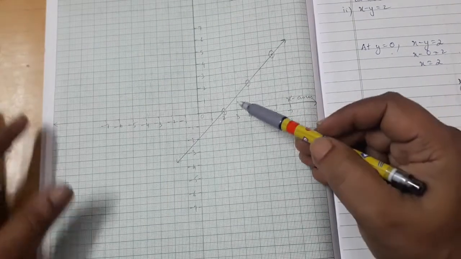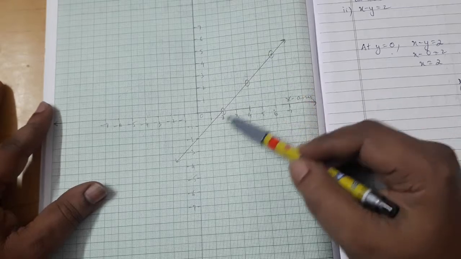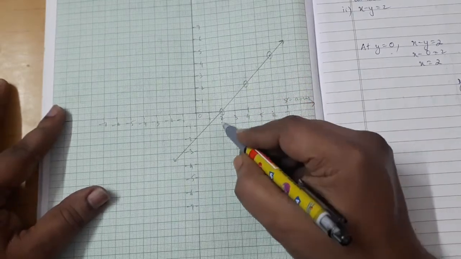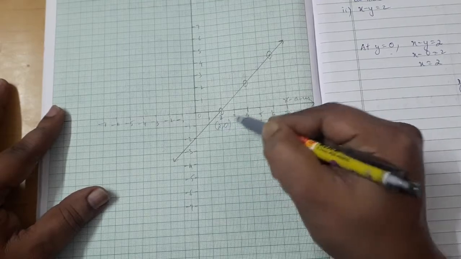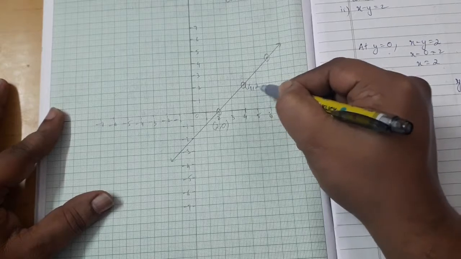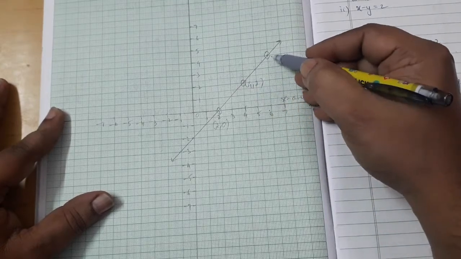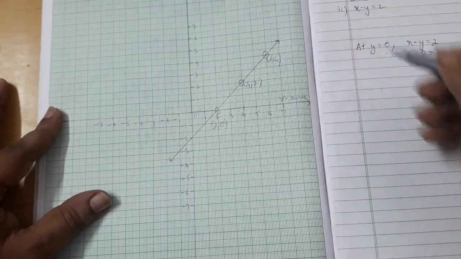So our straight line should look something like this, passing through each of those 3 points. You can mark those 3 points over here. This was 2, 0, and this was 4, 2, and this is 6, 4.